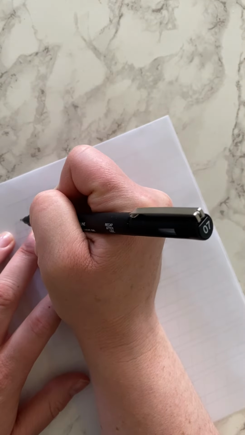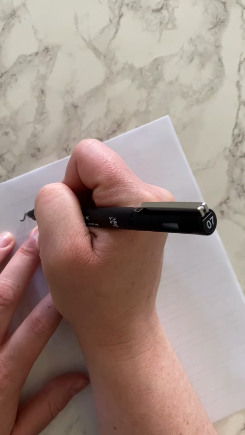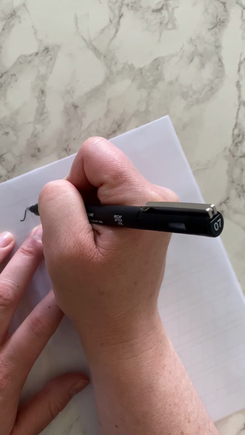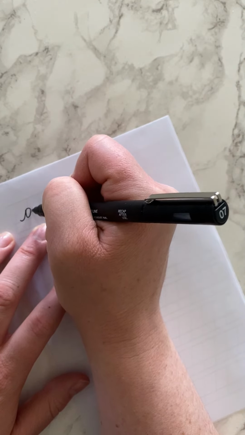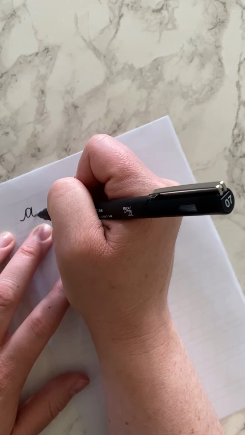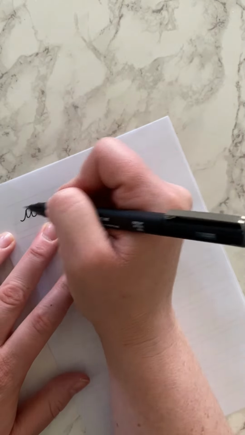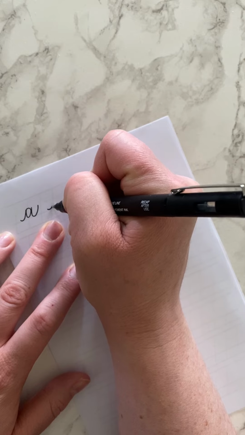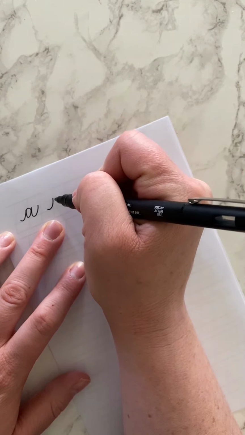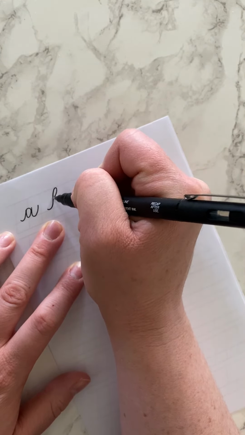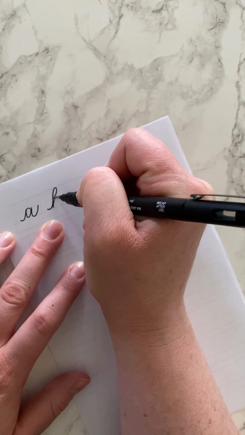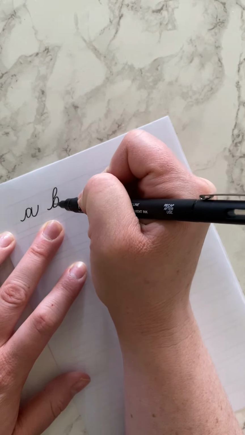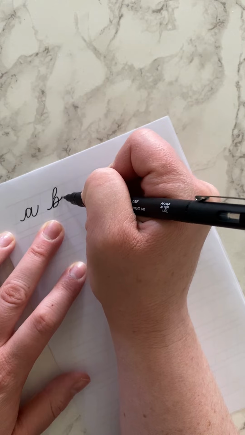So the letter A is going to start with an upstroke, and then there's going to be an O form, and then an underturn. Again, we're not doing any bouncing or stretching. We're just doing the basic letter here. The letter B is an upstroke, an ascending loop, an O form, and then also an upstroke that's a little bit stylized.